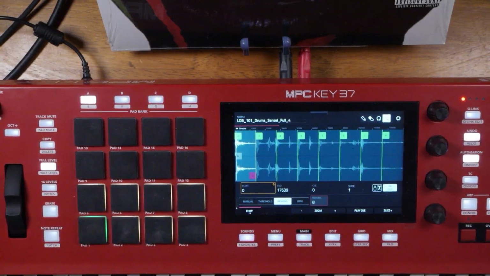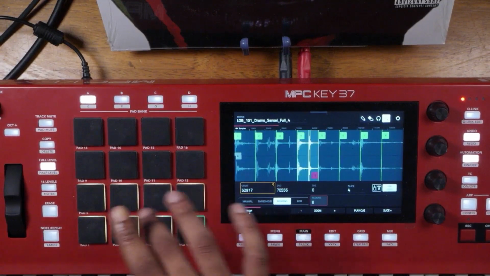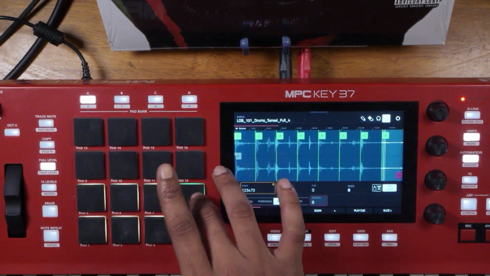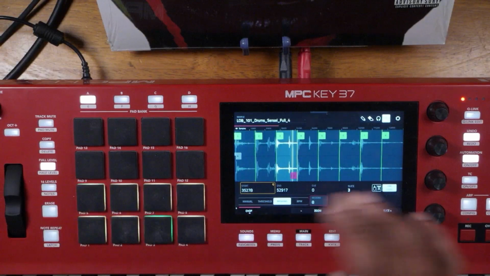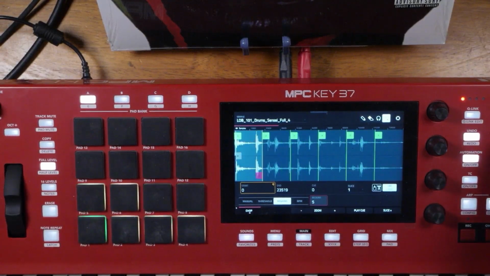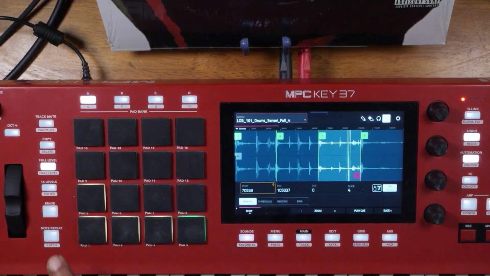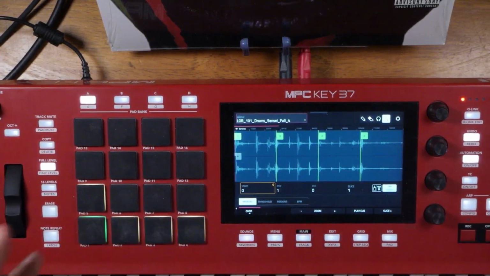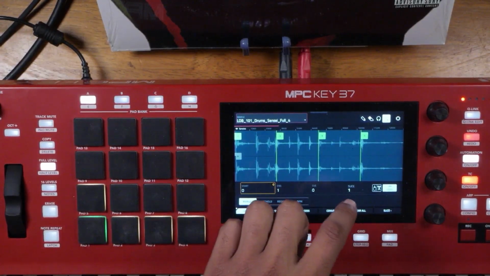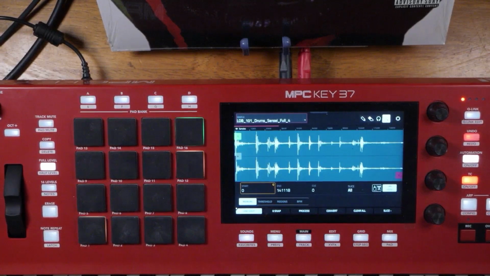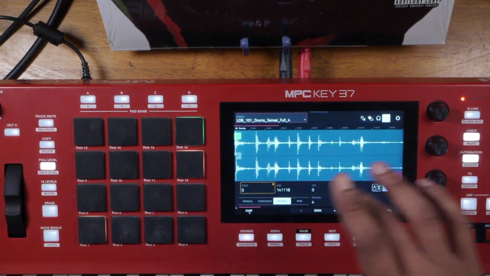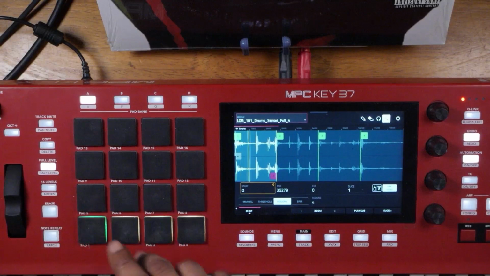I think I'll go as low as 4 regions. And I accidentally added a chop. So if you ever add anything in that you don't want, you can clear all. You press shift and clear all, and then I'll just enter it again. So it's in 4 regions.